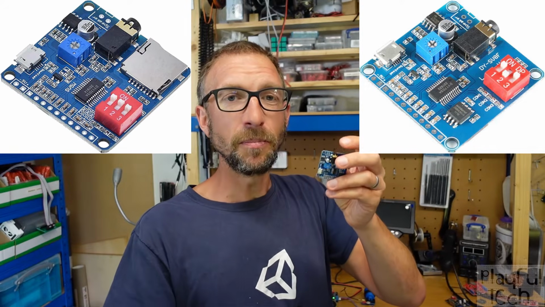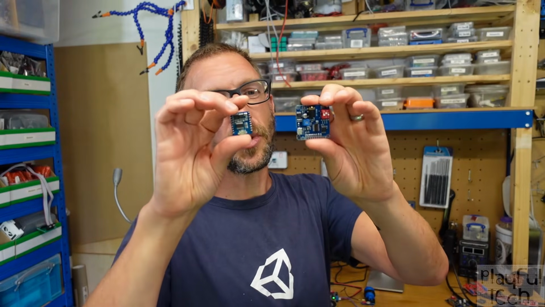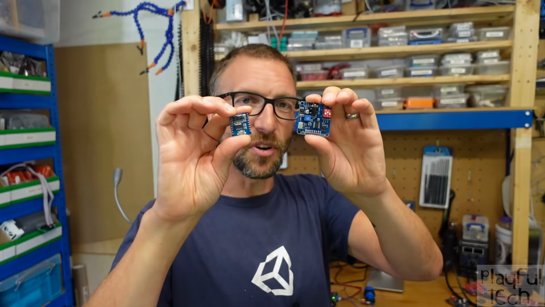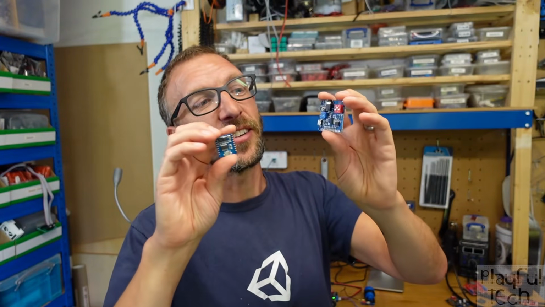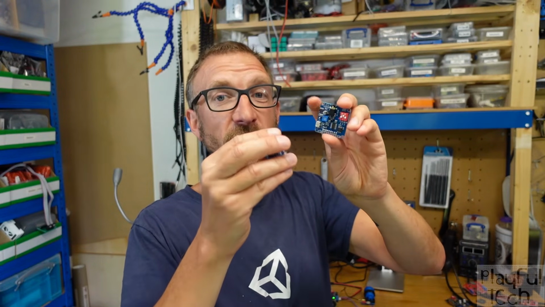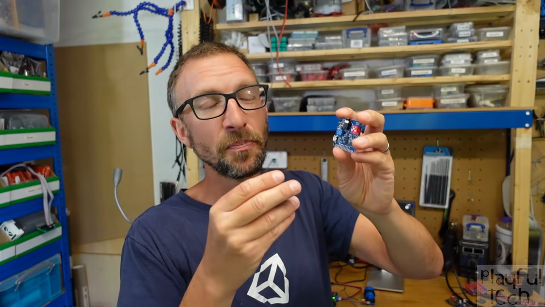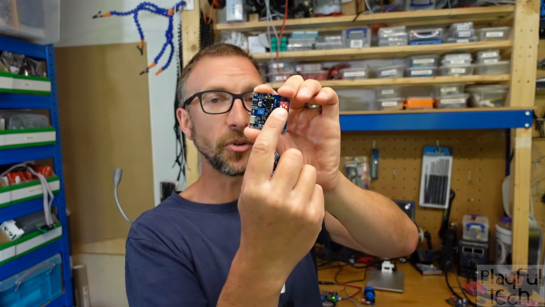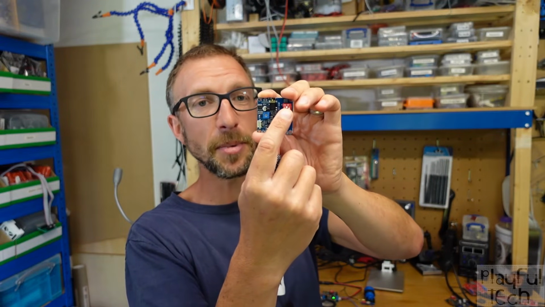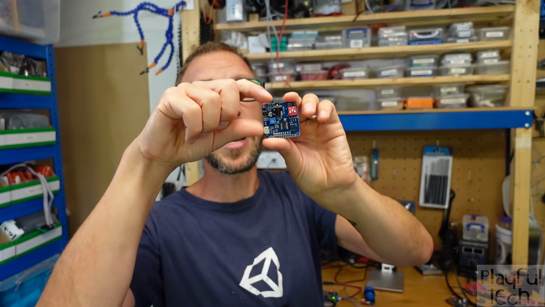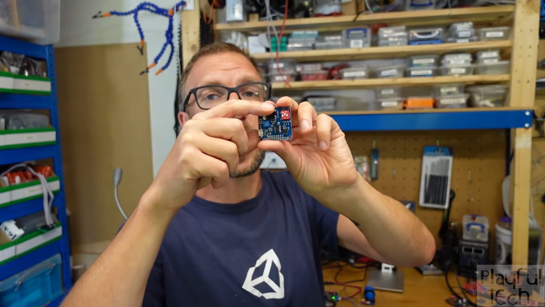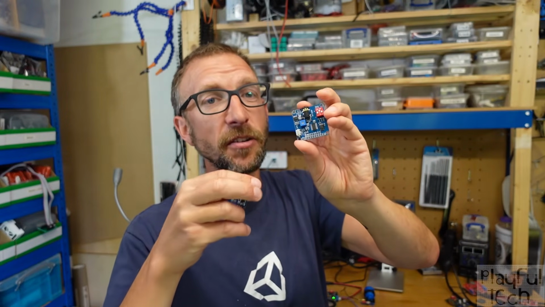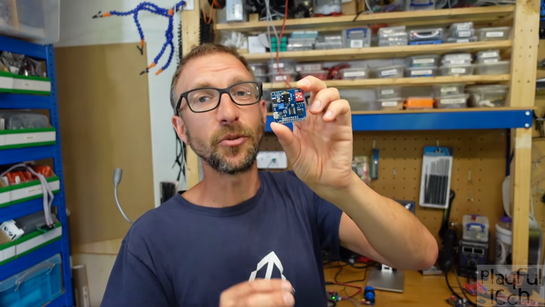So these are both upgraded versions that come with a substantially larger footprint, and one of the reasons for that is that they now contain all those additional components on the board. So instead of having to connect any external resistors, you can now use the dip switches at the top here to select between different playback modes. And you'll see it also adds a 3.5mm jack output if you want to use that instead of the speaker out. So if you want something that is ready to plug directly into an Arduino or ESP32, that's a great improvement.